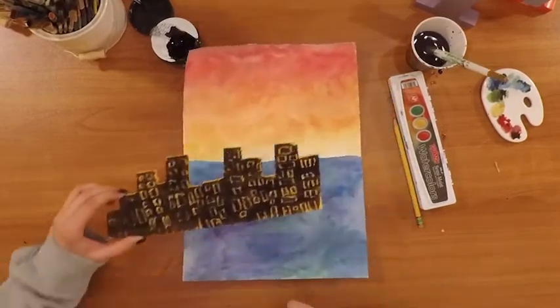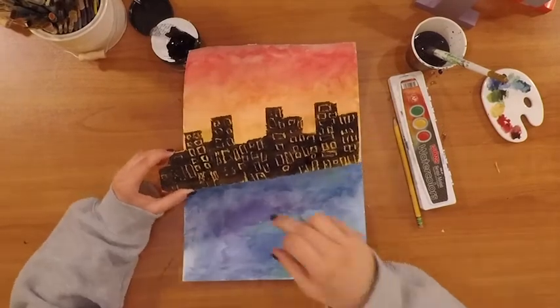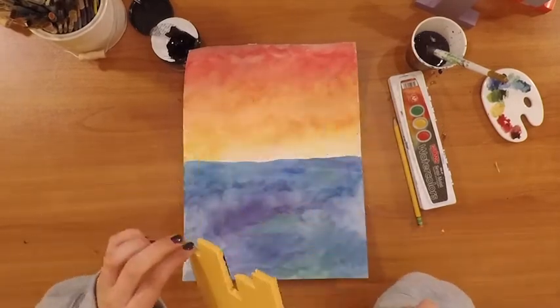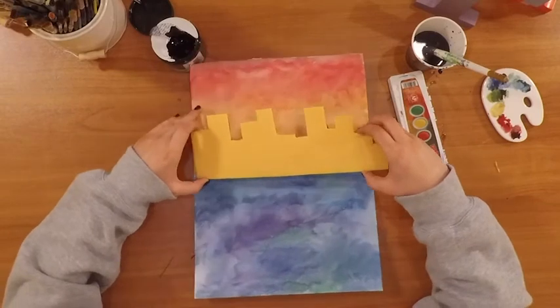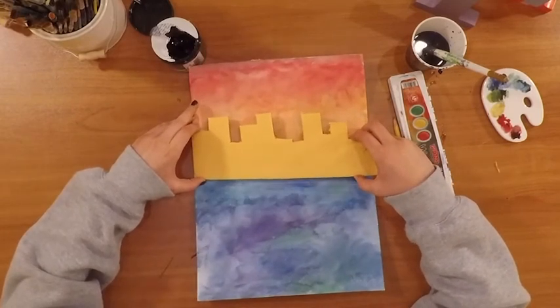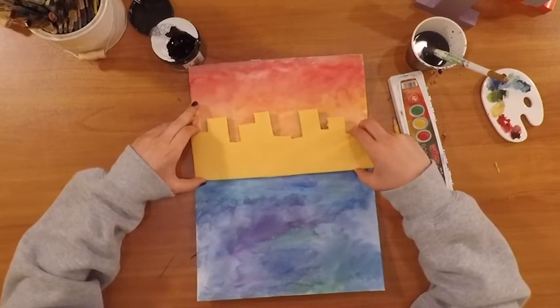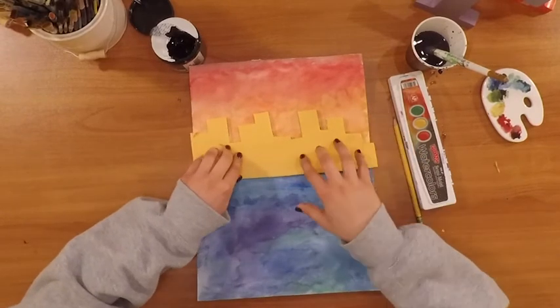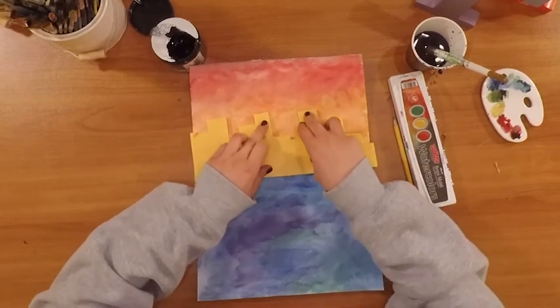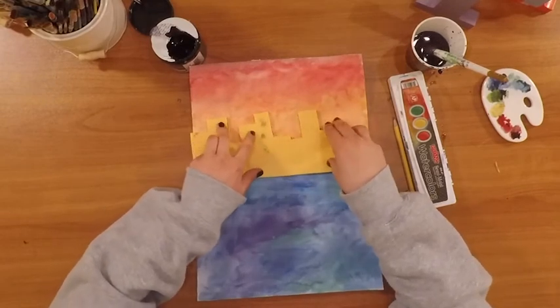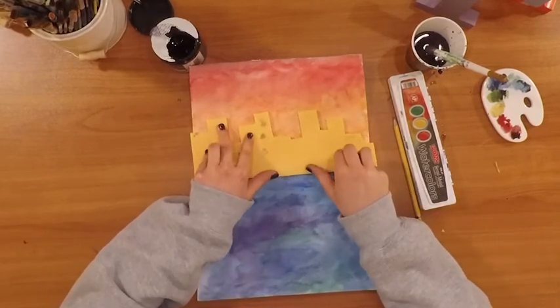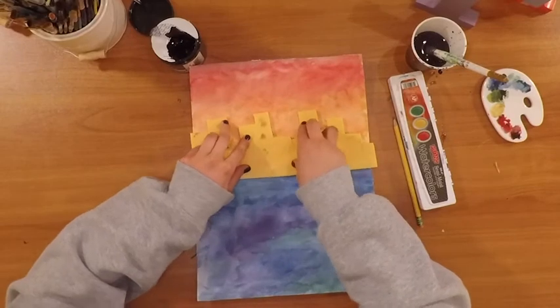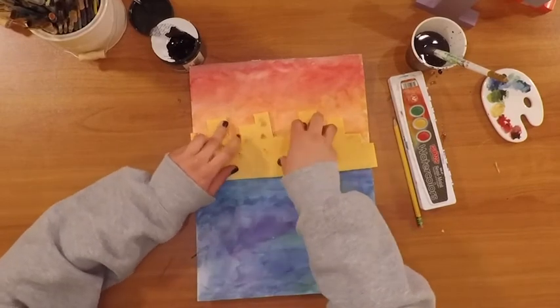Alright, so now that I've painted on my black paint, I'm going to stamp it onto the horizon line, just like that, and I want to make sure it's lined up. It's nice and straight. So I'm going to push down. I'm going to make sure I push down on all parts of the city, just like that. And I'm going to make sure it's nice and steady too, because you don't want the paint to smear.